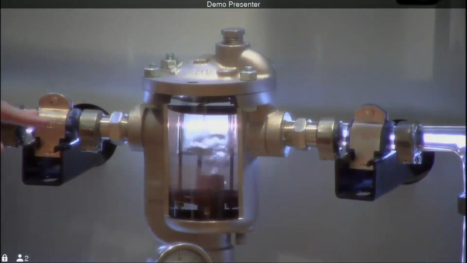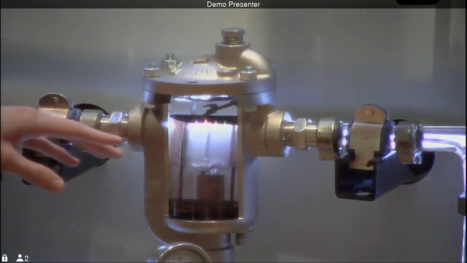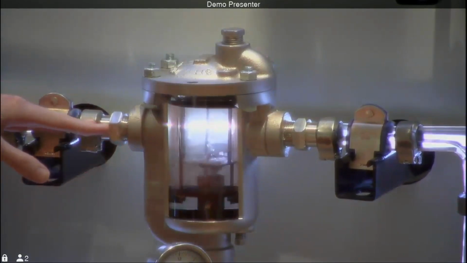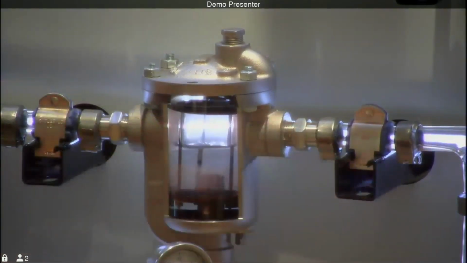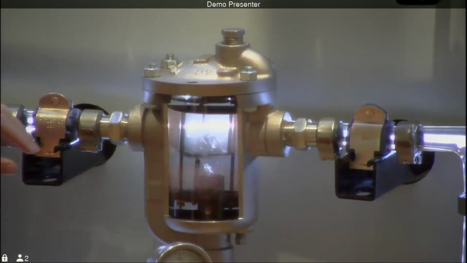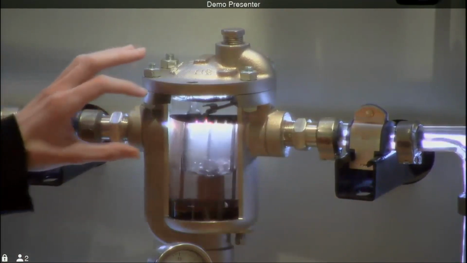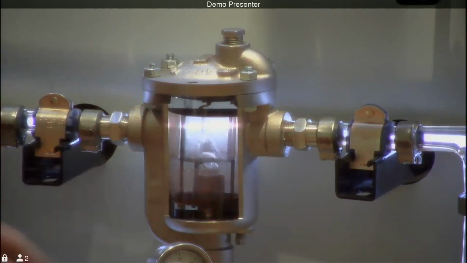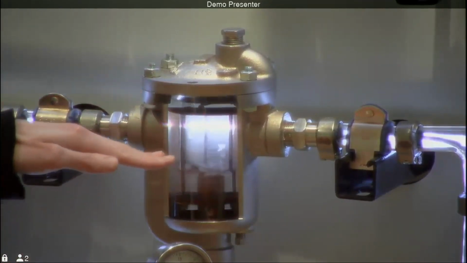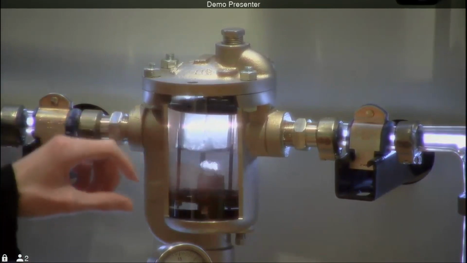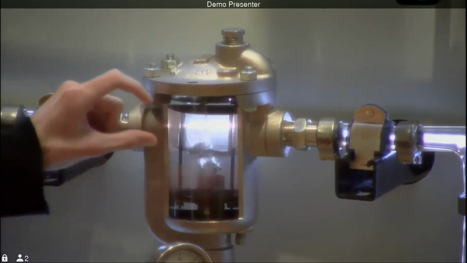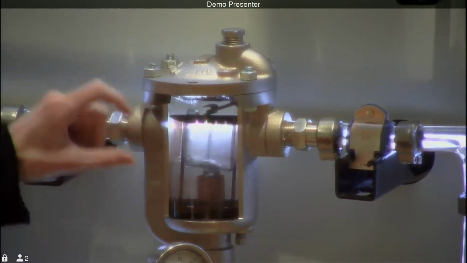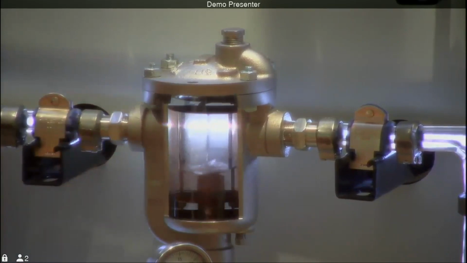Okay, so we have condensate coming in from here and it's discharging out on this side. There's two main water levels in an operating inverted bucket. There's the one that's underneath the bucket, and remember this ratio of condensate to steam is going to determine whether the trap is open or closed.